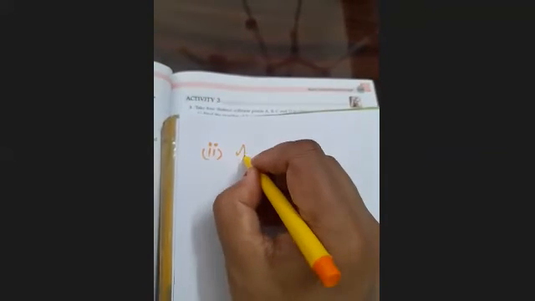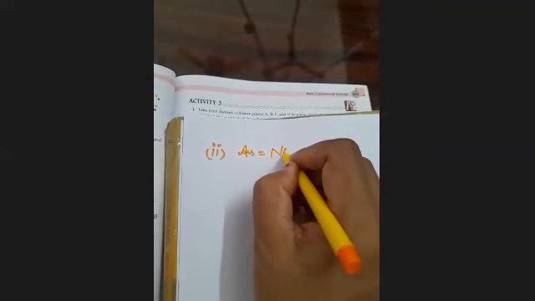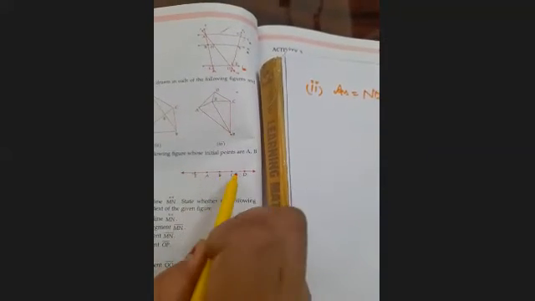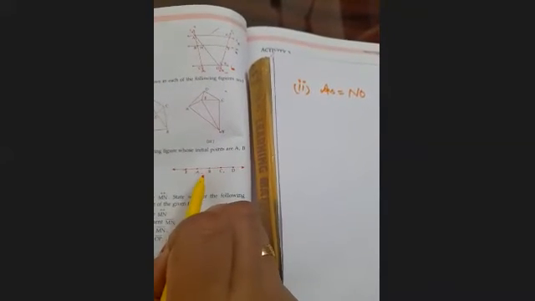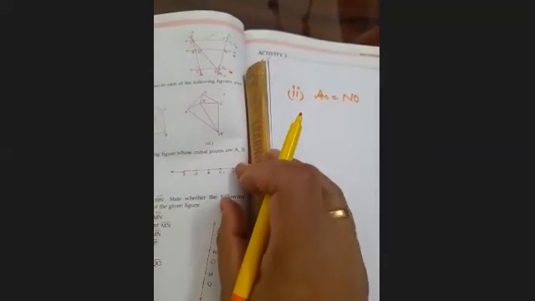Next, is ray AB different from ray AD? Your answer is no, because these rays are the same. Ray AB and AD are the same.